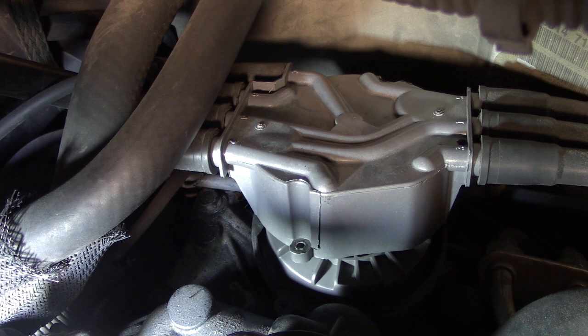I'll make another video of putting the distributor in this, but I kind of wanted to show you guys, if you have a vehicle like this with that kind of problem, what to check first, to save yourself a lot of time, effort, and money.